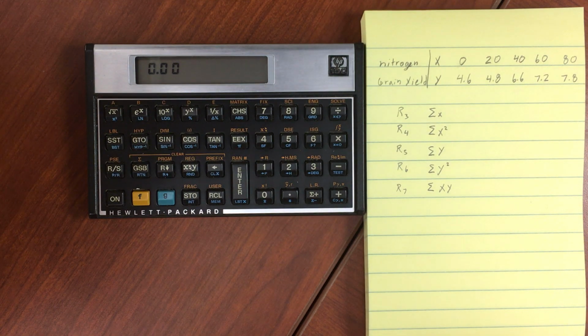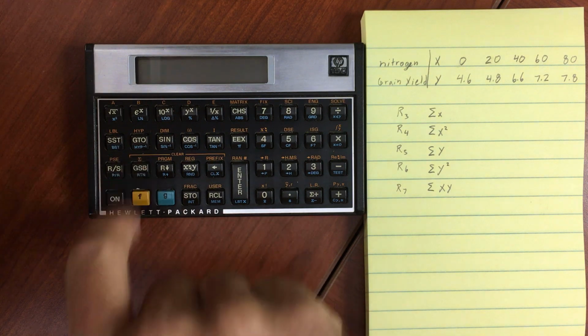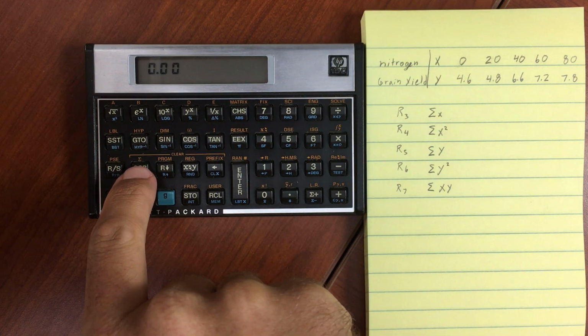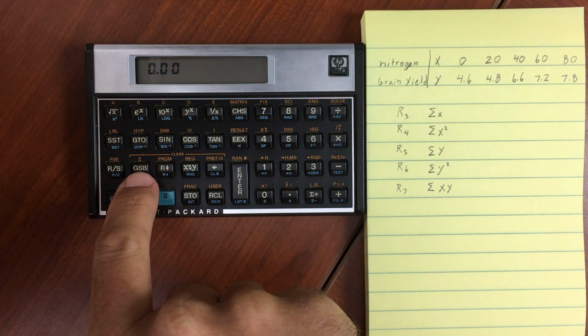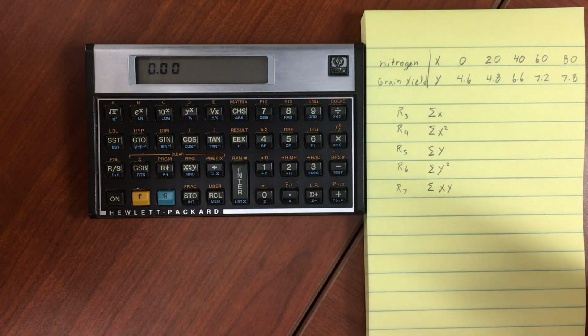Now let's say that you wanted to enter in some statistics. So the first thing to do would be to clear the summation registers. To do that, you do Shift and clear the summation symbol right there. If you get an error 3, then that probably means the registers have been resized. So just go through the reset process or create the appropriate size register if you know how to do that.